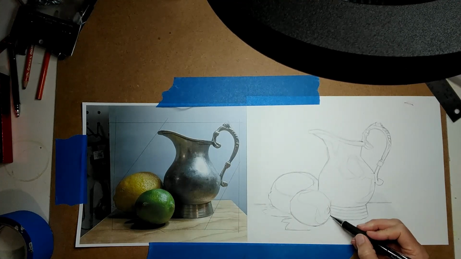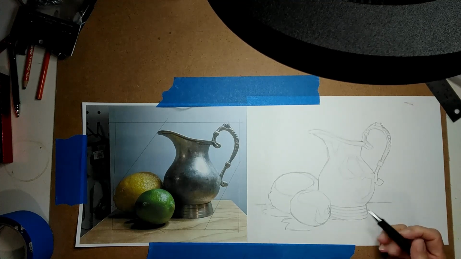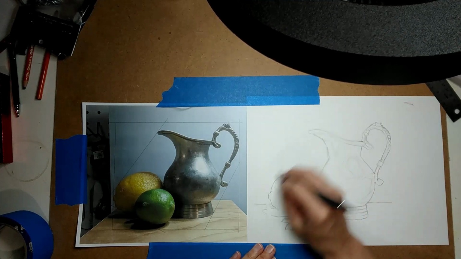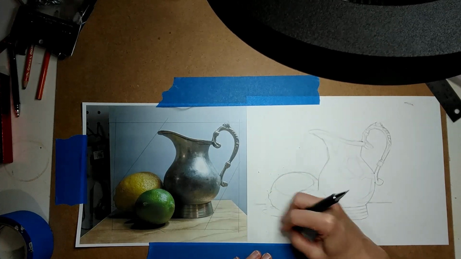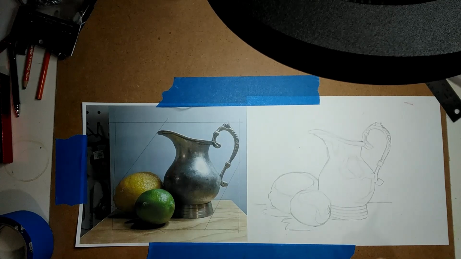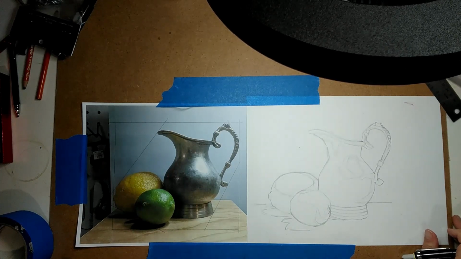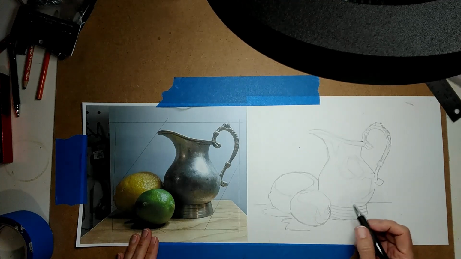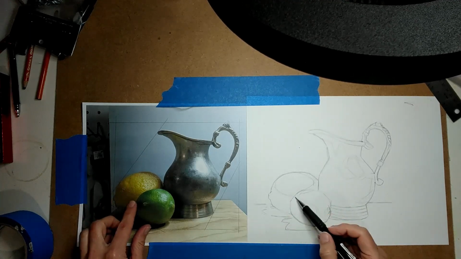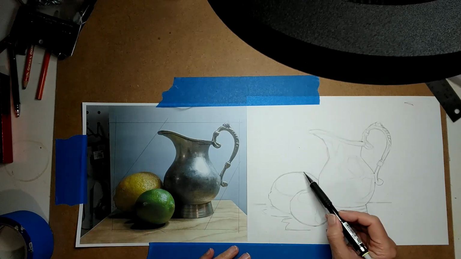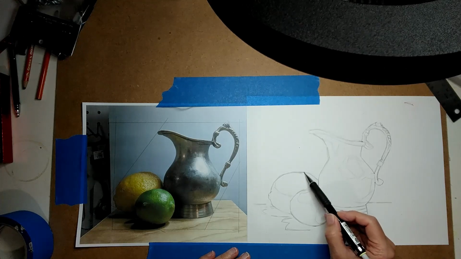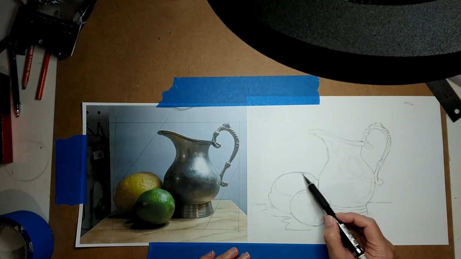All right, now I'm going to do some of the shading on this, just so you can watch the process again of that slow buildup of layers. I'm actually just going to focus on just the lemon, and then I will leave you to finish it. So I have my shadow shape here and up here, and first I'm going to very lightly fill those areas in.